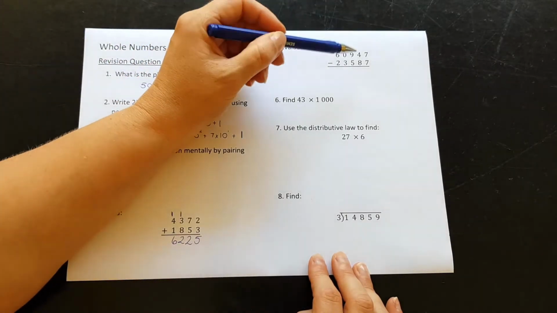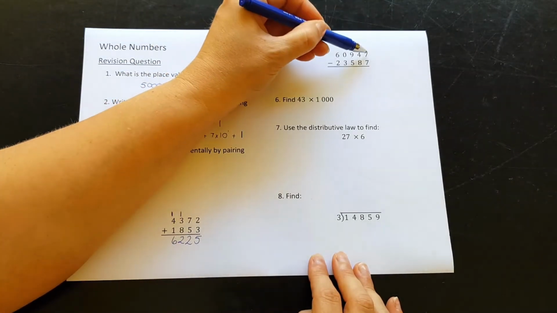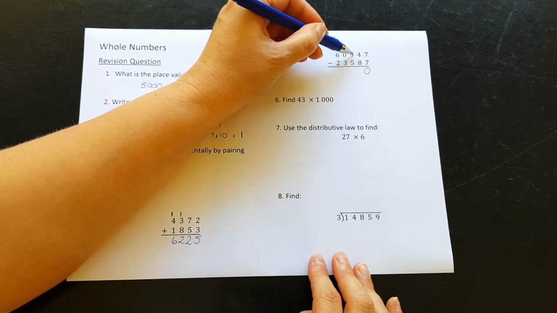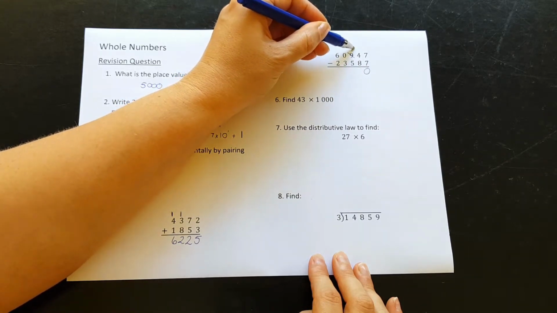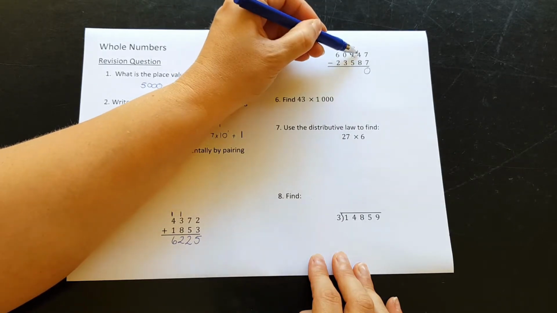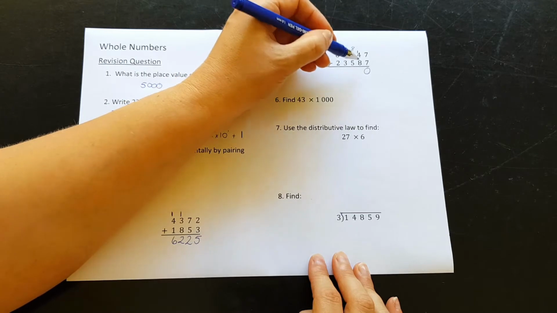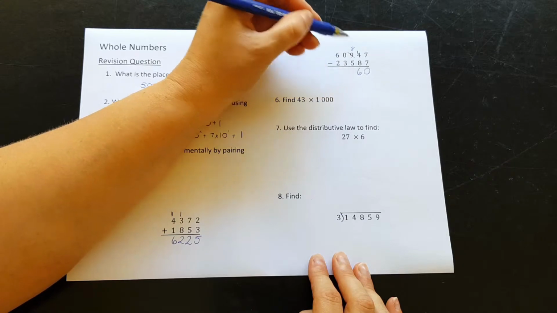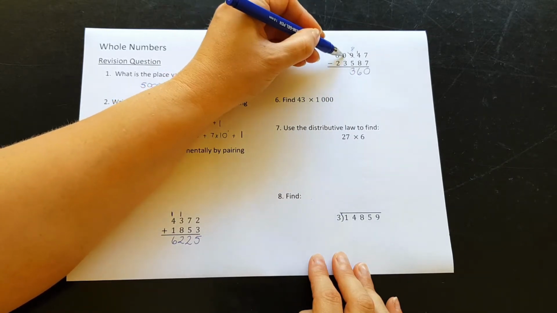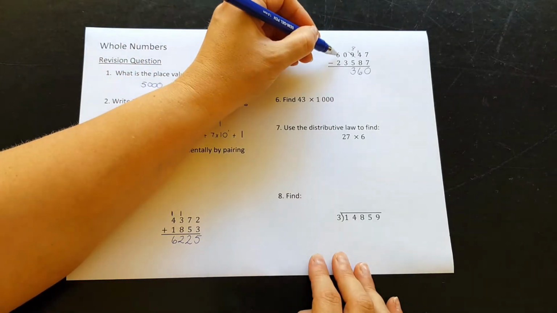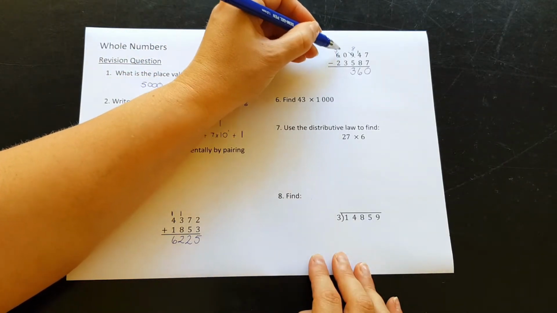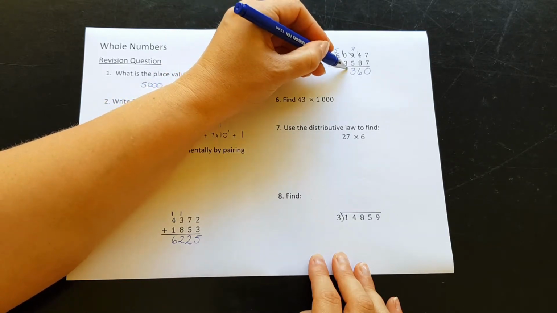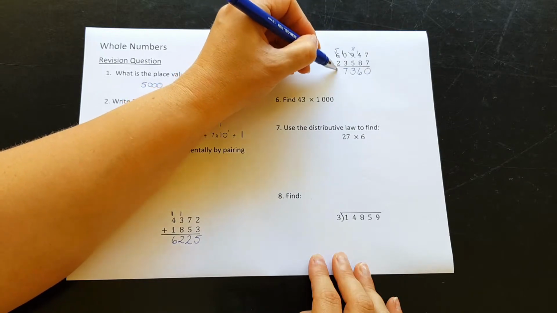Now for question 5, we want to do some column subtraction. 7 minus 7 is 0. 4 minus 8, well, we can't do that, so we're going to have to borrow 1 from here. We'll change that to an 8 to bring 1 down here. So we have 14 minus 8. That gives us a 6. 8 minus 5 is 3. 0 minus 3 we can't do, so we're going to have to borrow again from here. That will become a 5, and the 1 goes in there. So it becomes a 10. 10 minus 3 is 7, and 5 minus 2 is 3.